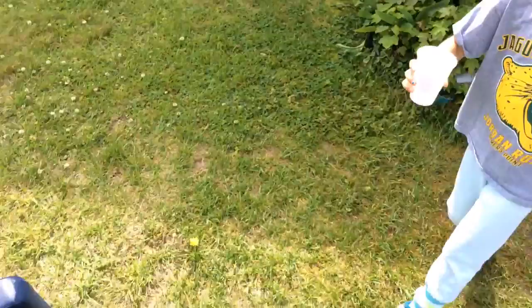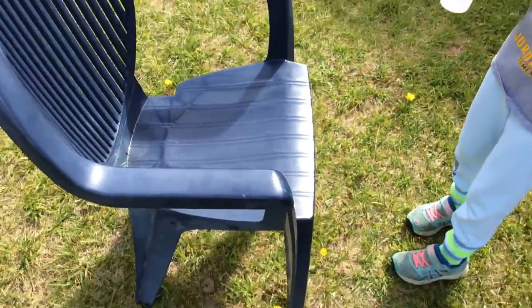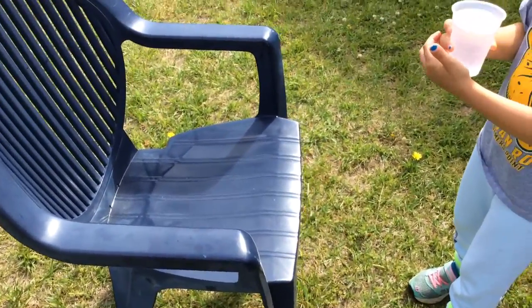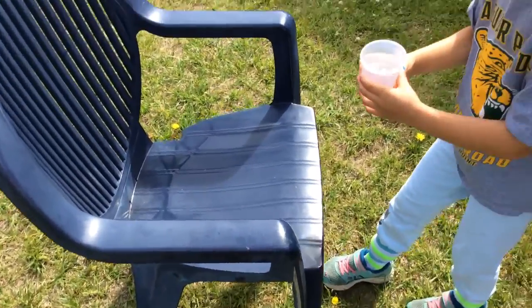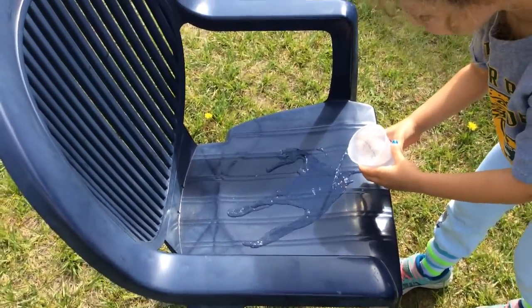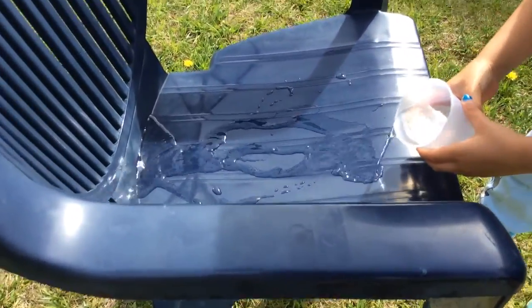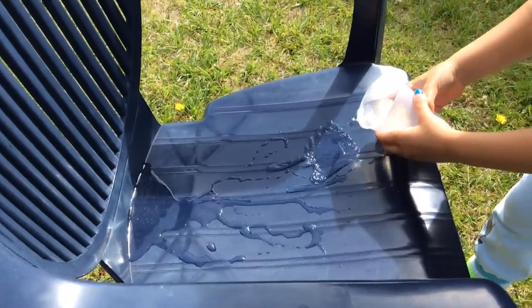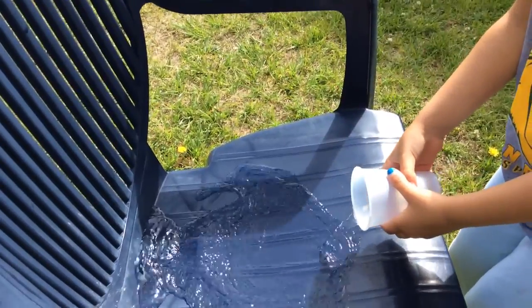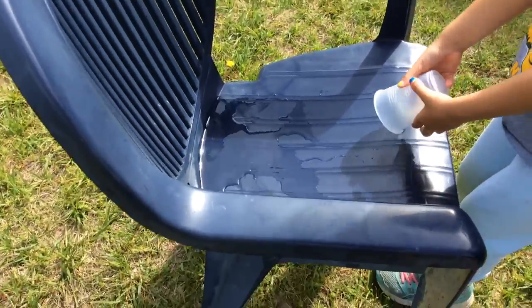And here comes Marty. Now, Marty, what you're going to do, you're going to pour it slowly onto the chair, okay? And it's going through the little hole. You're going to dump it onto the chair. And look, it spreads out. And the water takes the same shape as the chair. Because liquids take the shape of whatever container they're in.